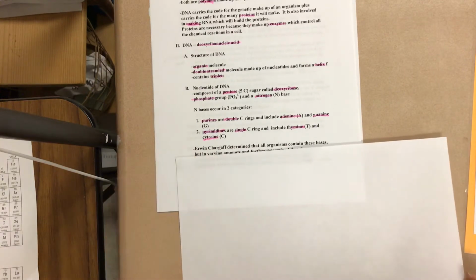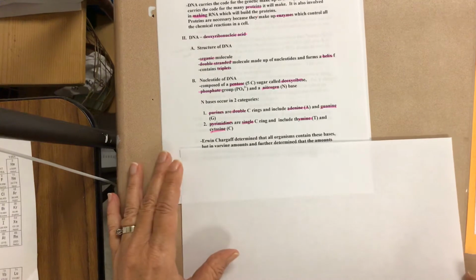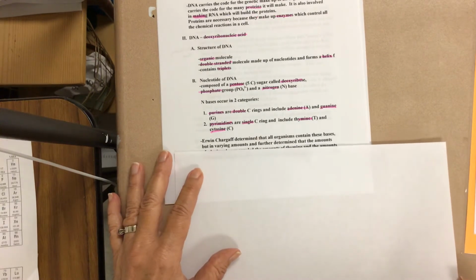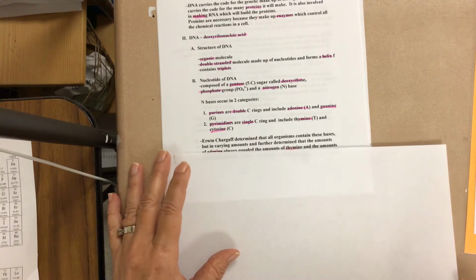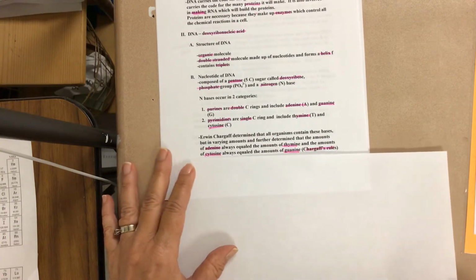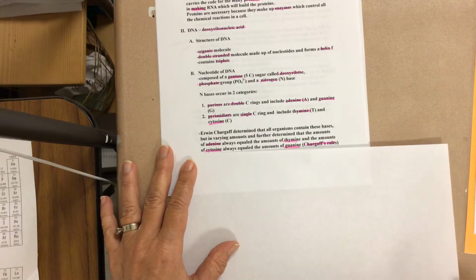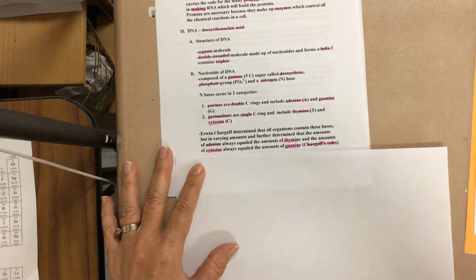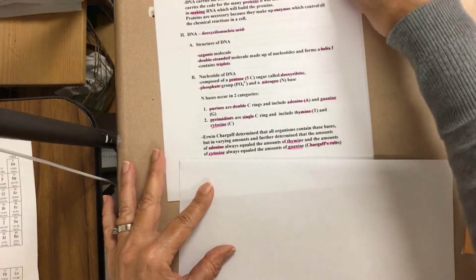A gentleman by the name of Erwin Chargaff determined that all organisms contain these bases, but they appear in varying amounts. He further determined that the amount of adenine will always equal the amount of thymine, and the amount of cytosine will always equal the amount of guanine, and so that's called Chargaff's rule.